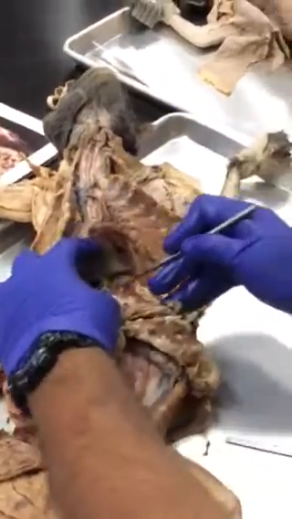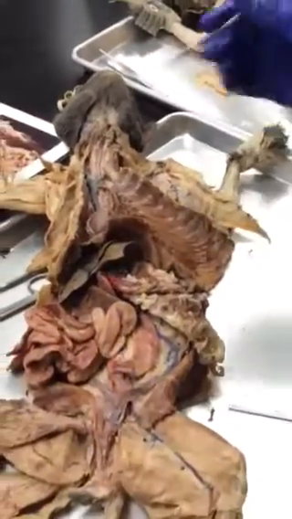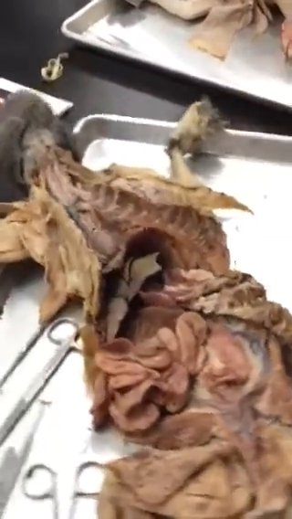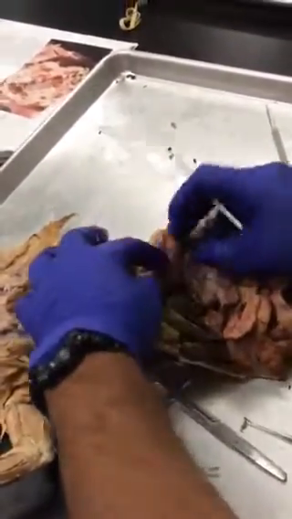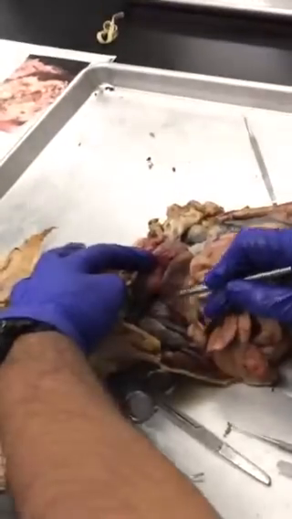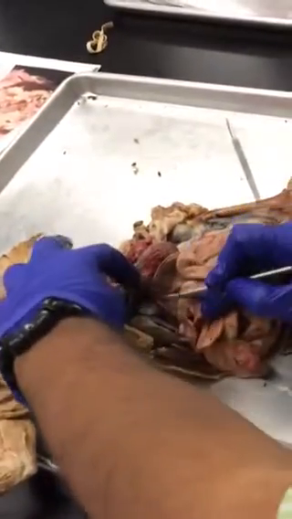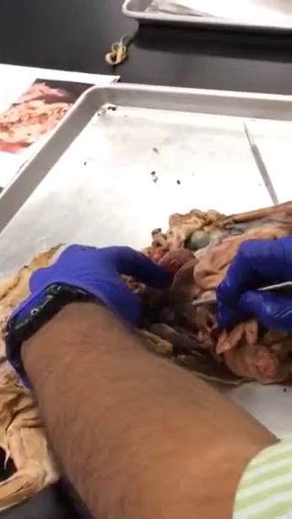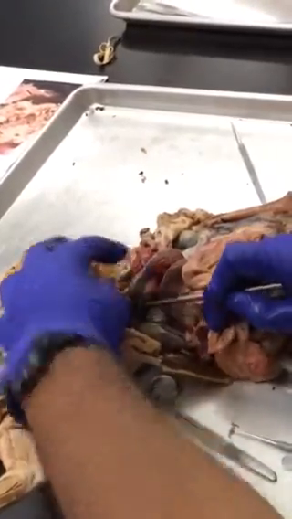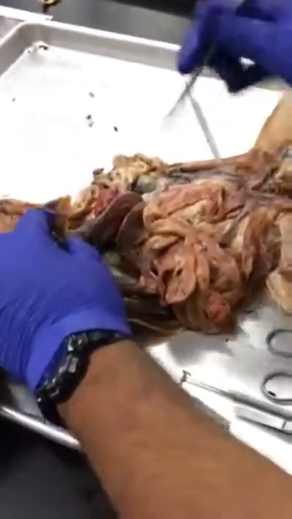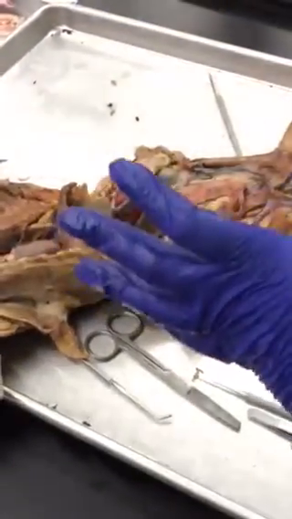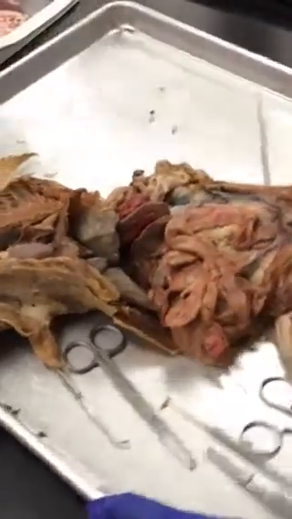Hepatoduodenal, gastrohepatic. Can you show us again? Yeah, from the other side. So this side, gastrohepatic is this. And hepatoduodenal are these two, or I think specifically this one. Okay, so hepatoduodenal, gastrohepatic, and this entire region together is the lesser omentum.